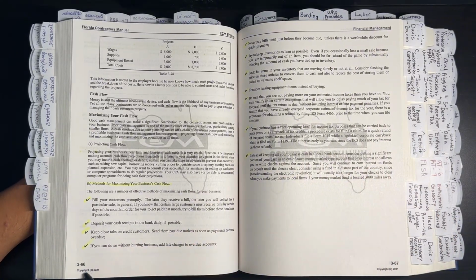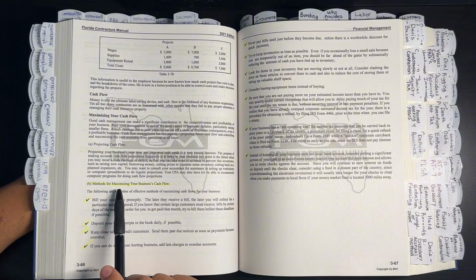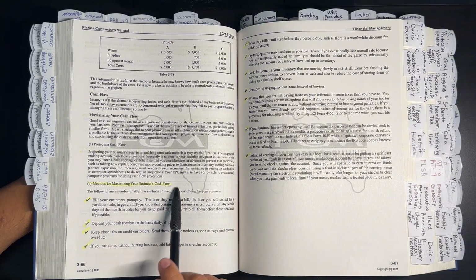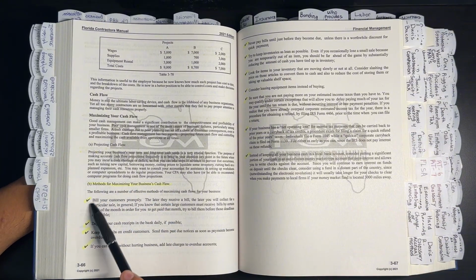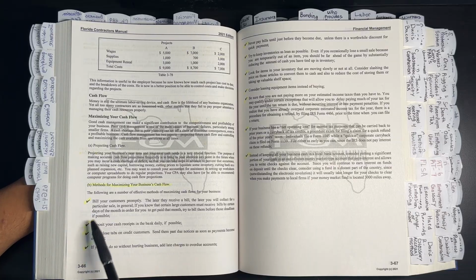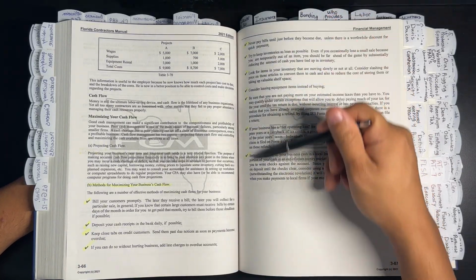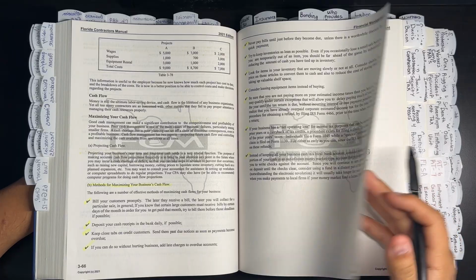Page 366. Methods of maximizing your business cash flow. You have these check marks here. Make sure to go over all these, and get familiar with this.